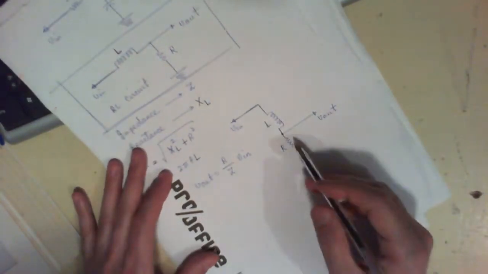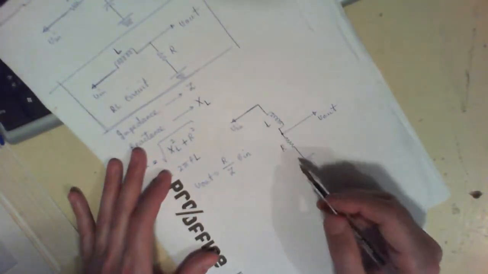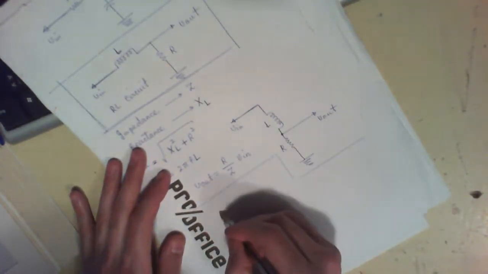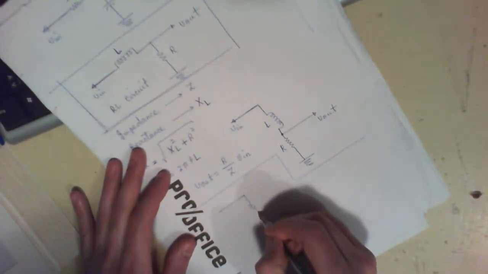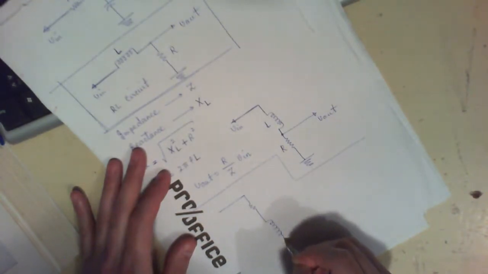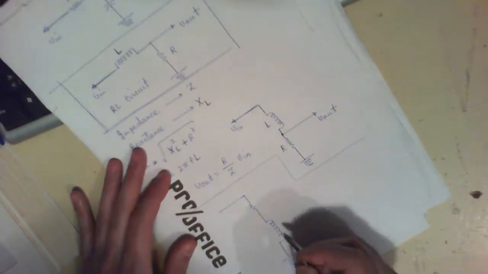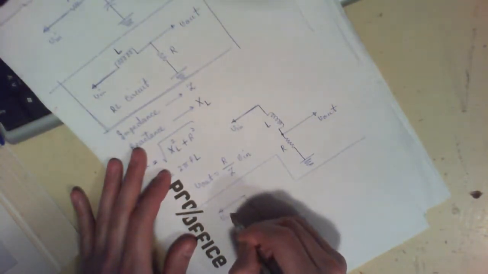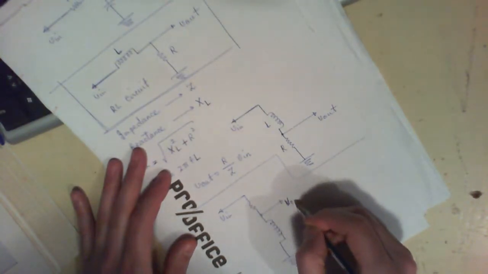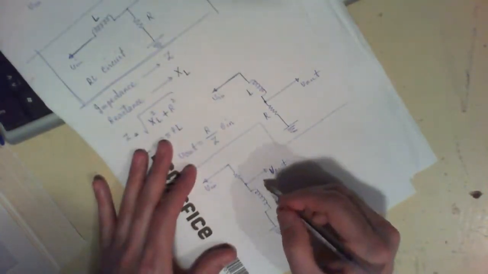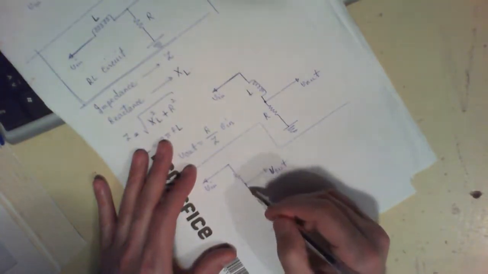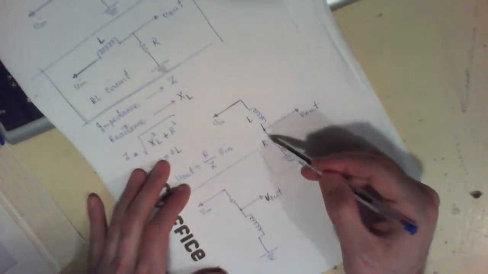And if you had a circuit where R comes first, you would have a resistor over here going to an inductor, and then the inductor goes to ground. If this is your input voltage and this is your V of out, then you are actually taking the voltage across the inductor, as opposed to across the resistor.